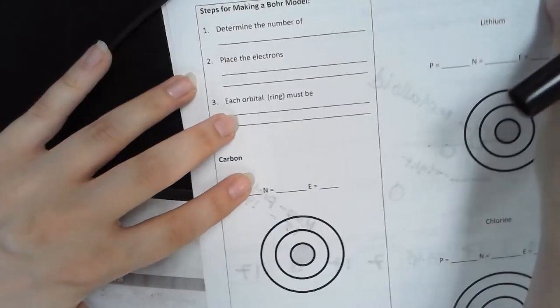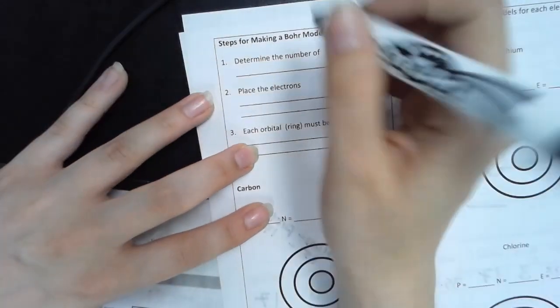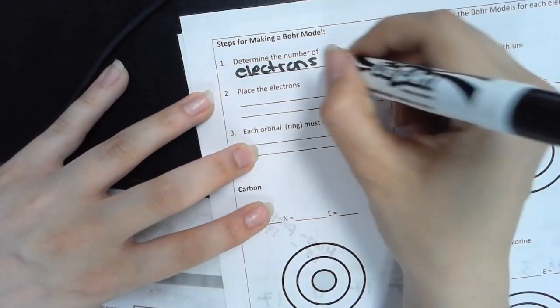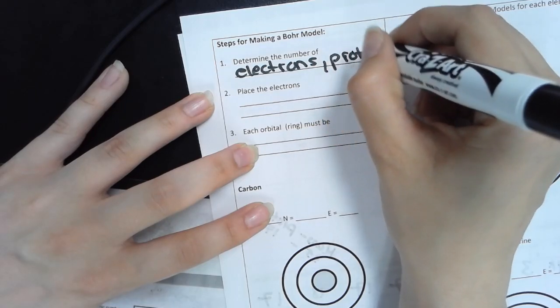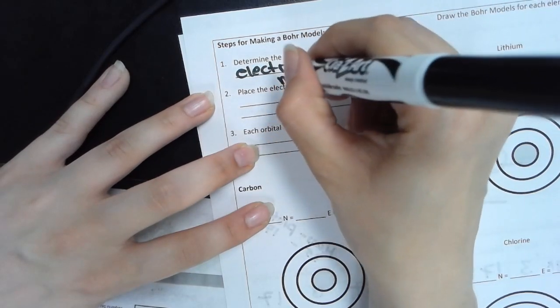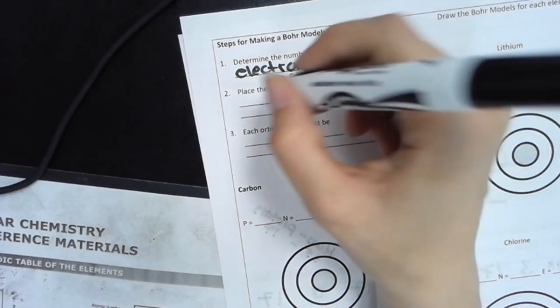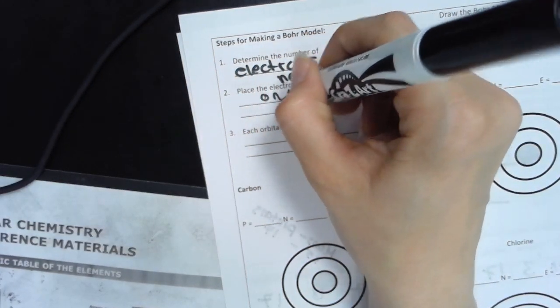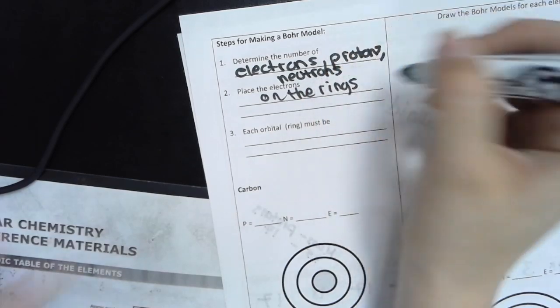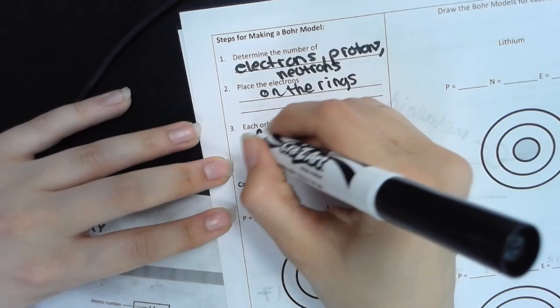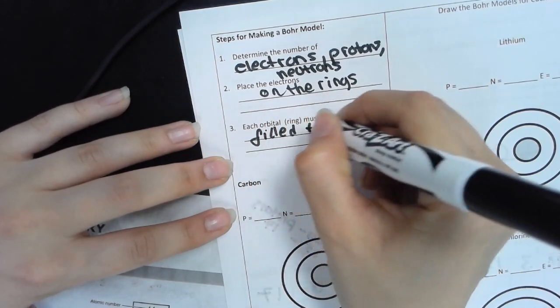Steps for making a Bohr model. We determine the number of electrons, protons, and neutrons. Then we place the electrons on the rings, and each orbital ring must be filled to move on to the next one.